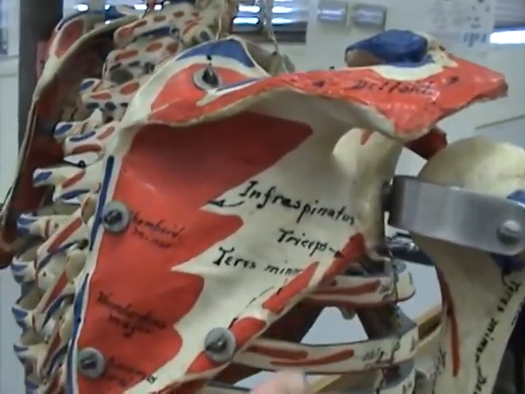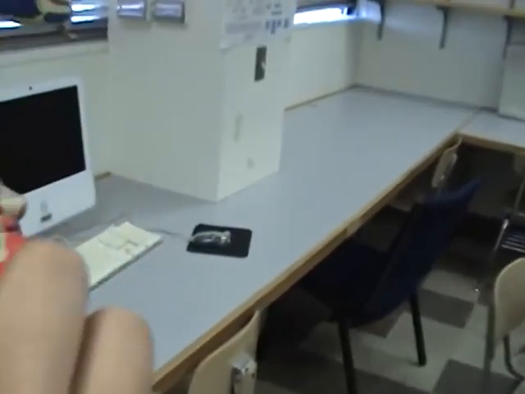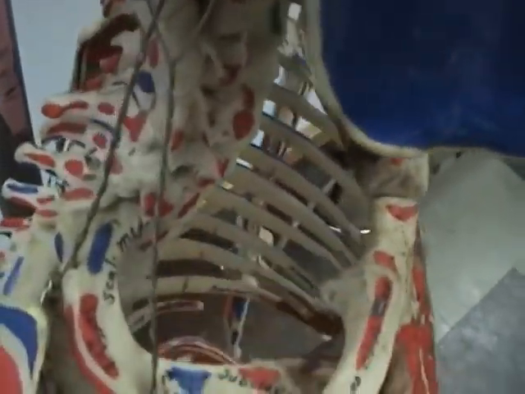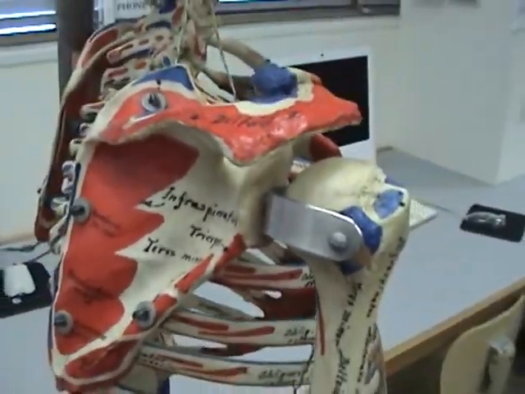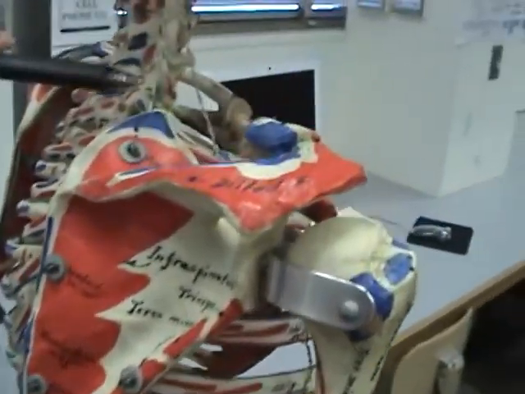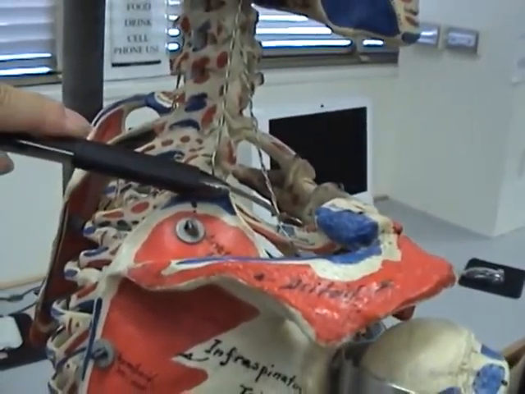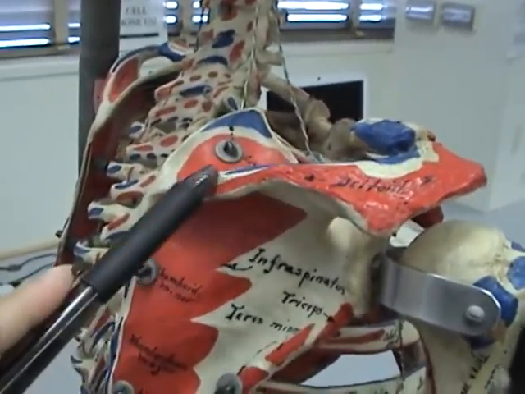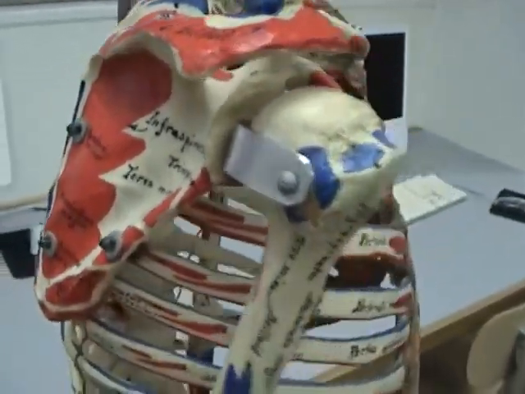Medial, lateral, and superior border up here. Those are your 3 borders. You've got your inferior angle, superior angle. You've got the spine here.